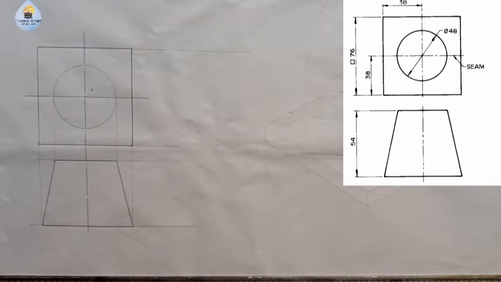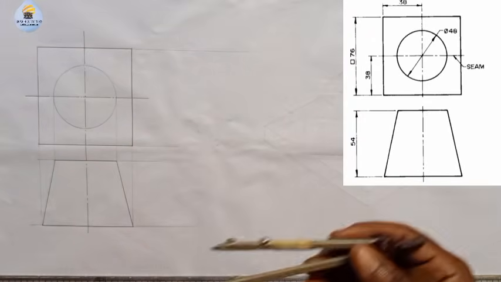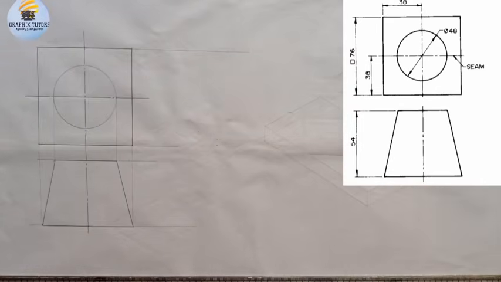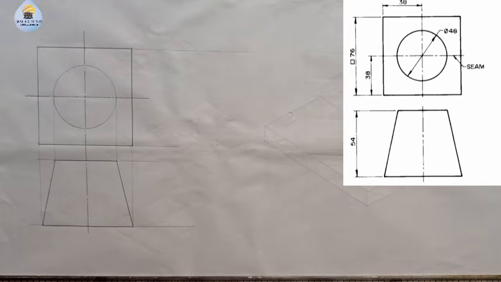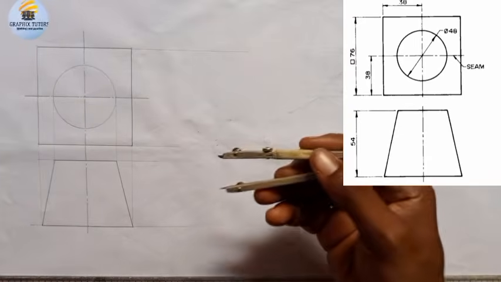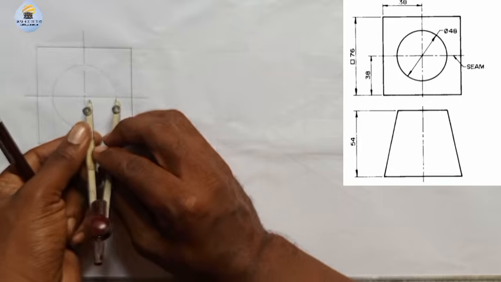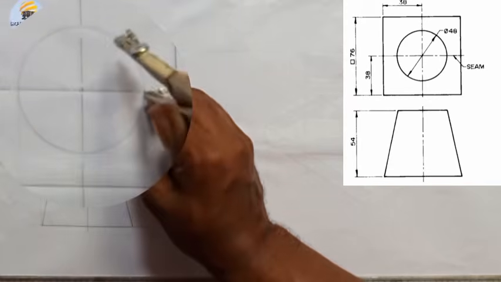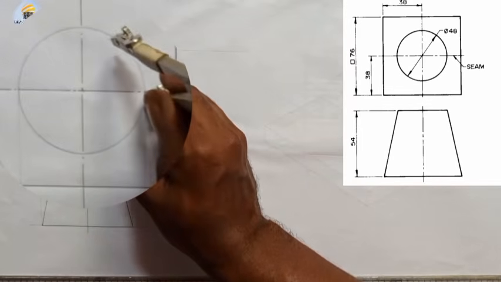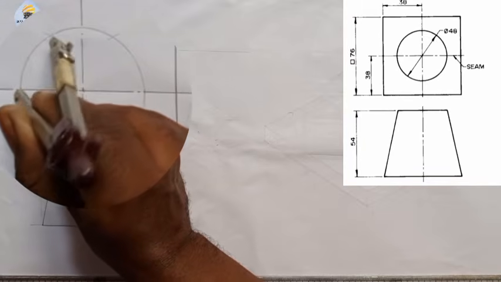I can use my compass, which I've been showing you in my previous video, or I can use my set square. I would like to use my set square here, or better still, let me use my compass. Now, if I take the radius of the circle, which is giving us 24, this way, you can see that. I'm going to mark up here. I'll come here also. I'm going to mark up here.